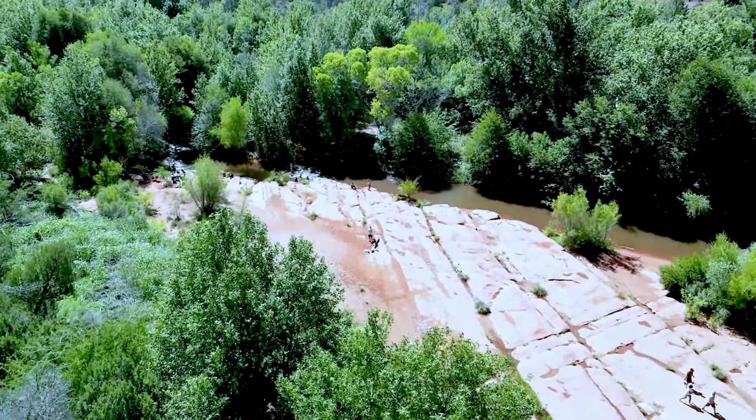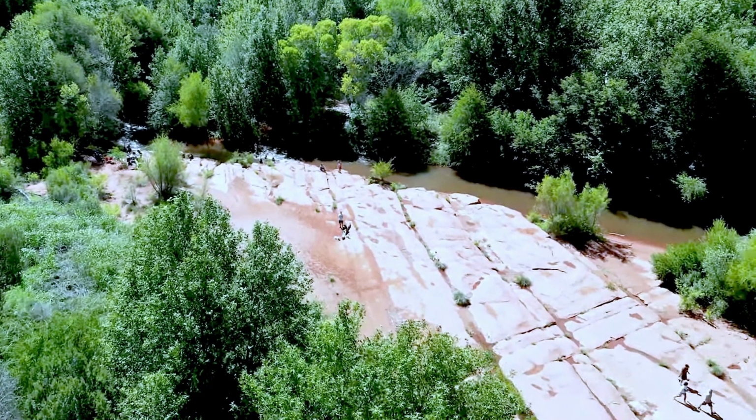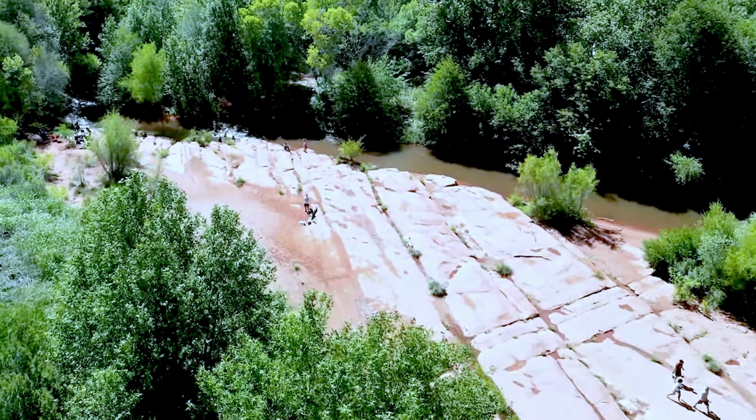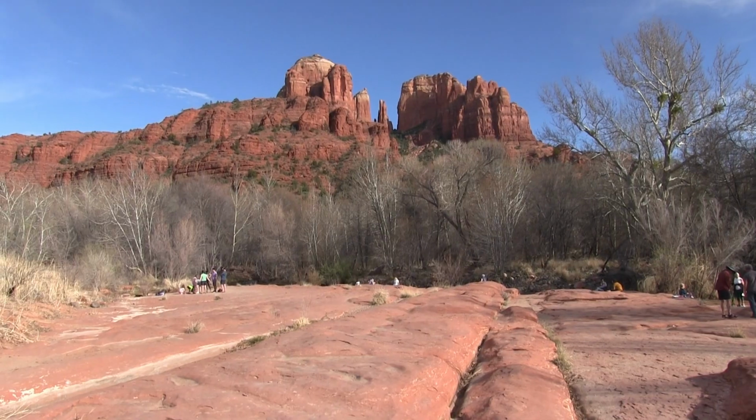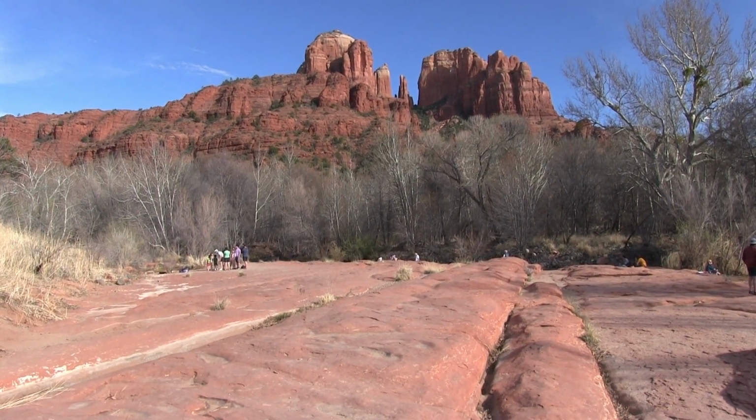So we're going to go down to the creek itself, and we're going to find what we always find, which is 45-degree angle sectioning. The true ancients who built the continents used the 45-degree angle to the flow of the creek, to the flow of the river, to the flow of the watercourse as their primary angle of construction. So we're here at Red Rock Crossing on Oak Creek in Sedona, Arizona.